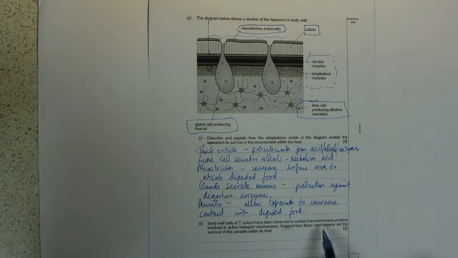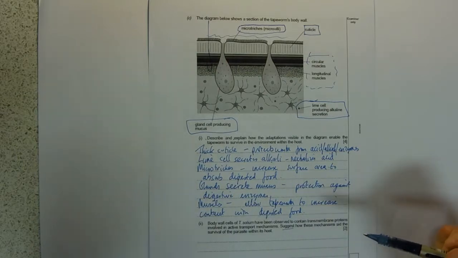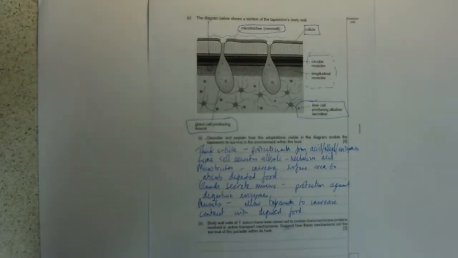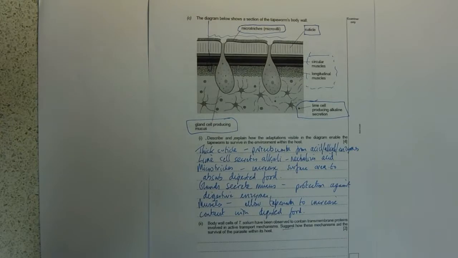So how are we going to relate transmembrane proteins and active transport? Well, where have you met that before? Perhaps in digestion, you've got a bit of active transport going on to help absorb some ions or glucose. You remember co-transport. So that could be our suggestion there, and then we need to squeeze 2 marks out of that.